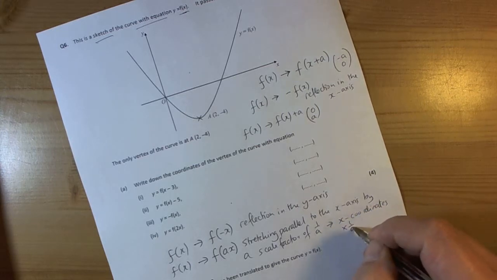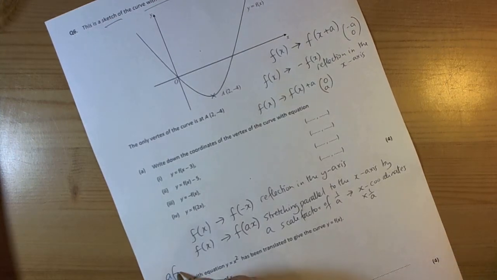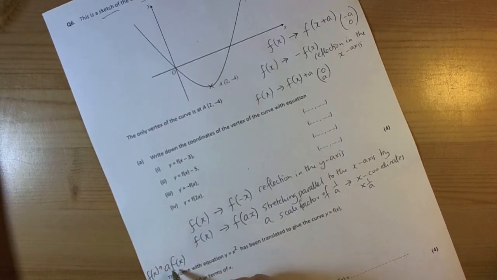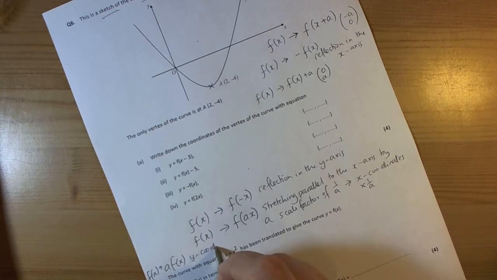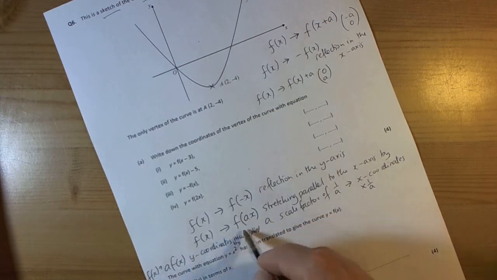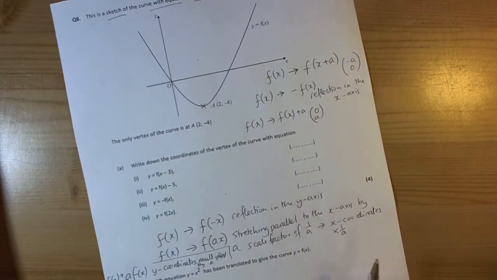of 1 over a. So in other words, the x coordinates multiply by 1 over a, and if we do a times f of x, so if the function changes to doing something times the function, so the scalar's outside, then that means the y coordinates are multiplied by a. So those are the function rules that we need to be working with. So let's have a look which one we're going to apply.